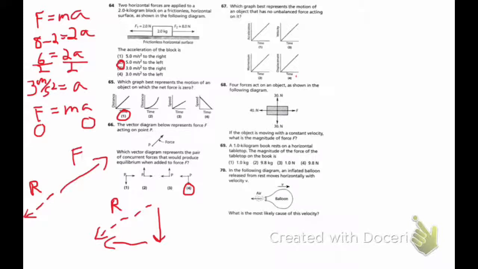Question number 67 is similar to question number 65. Which graph best represents the motion of an object that has no unbalanced force acting on it? We know that the object must be traveling with a constant velocity. Therefore, the only graph that depicts this is choice number 4, where the displacement and time is producing a linear function with a slope which shows us constant velocity.